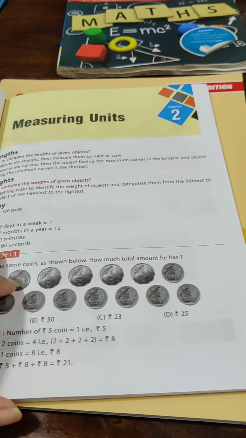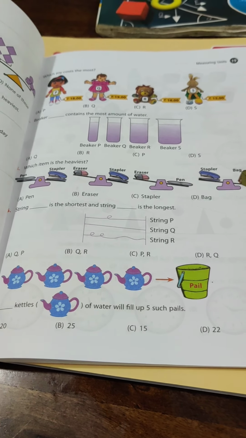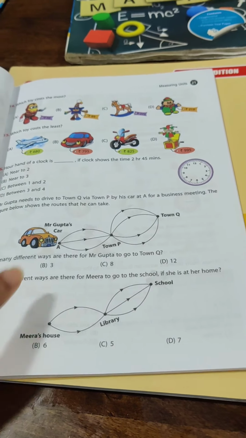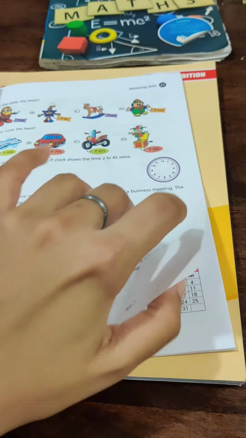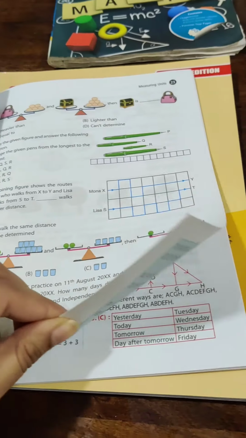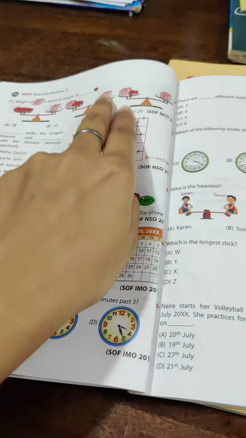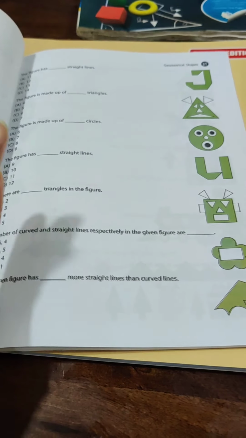So the next topic is measuring units, which has different concepts, say volume concept, then notes, money concept, reading time, telling time, and reading the calendar, and that's it, I think. So that is what is covered here. So here you go. Oh, beam balance problem as well. Beam balance.